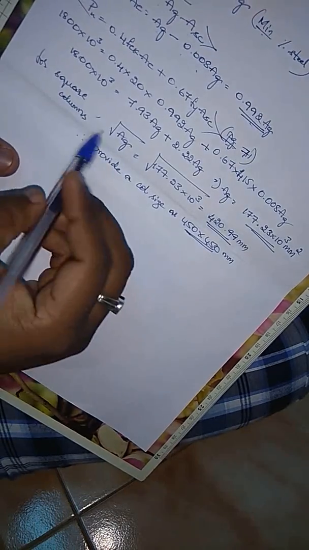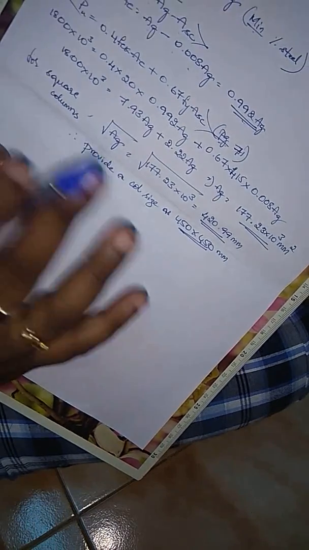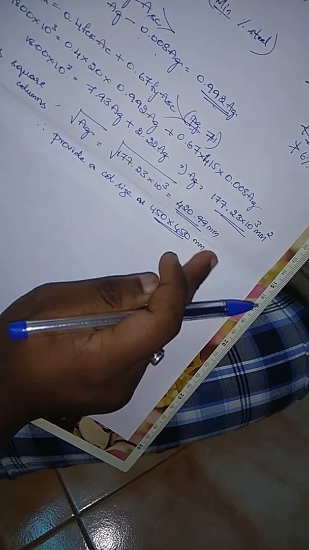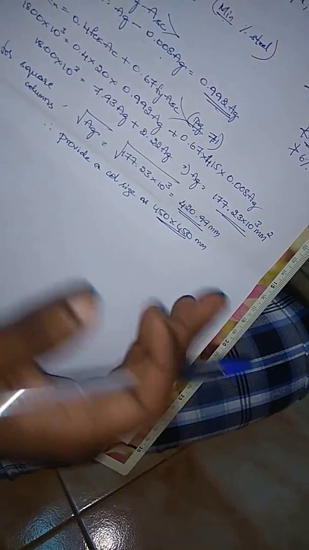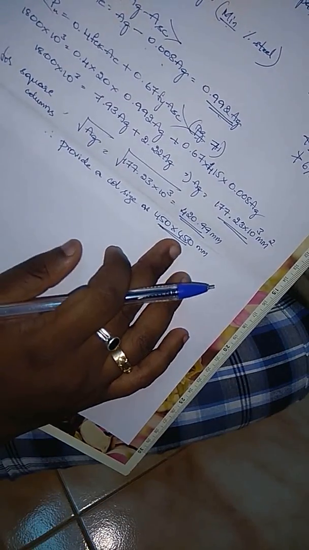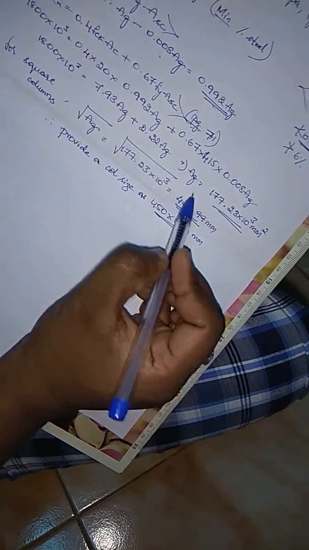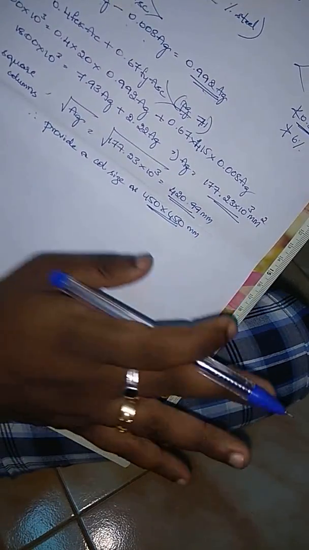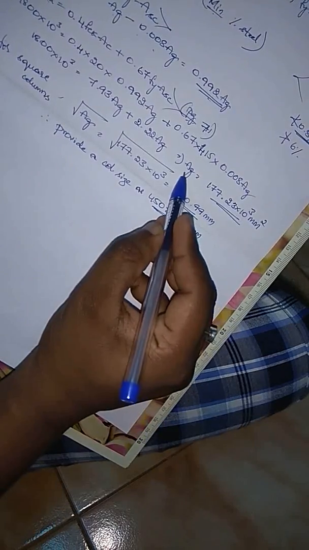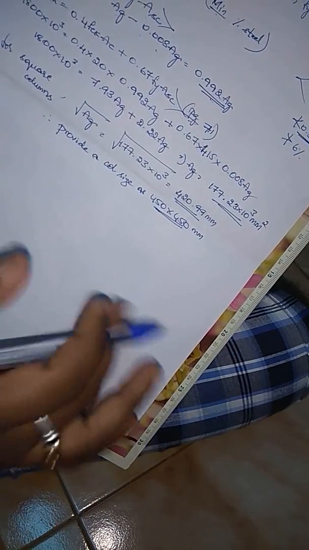Since it is a square column, both B and D should be the same. So I am taking the square root of the value of AG. You will get 420.99 mm. So select a higher number, 450 by 450. Clear? If it is a rectangular column, then at least one of the sides they will give in the problem, so you can find the other side. They may give you a width or they may give you a depth. If they give you any one value, by using AG you can find the other dimension.